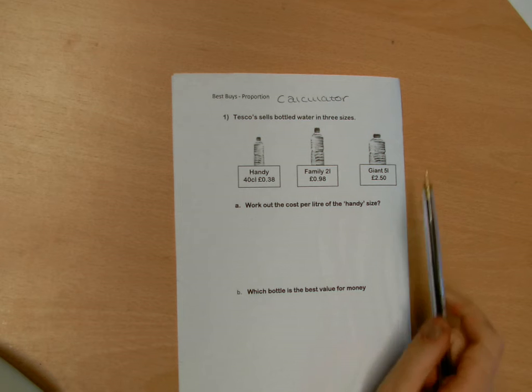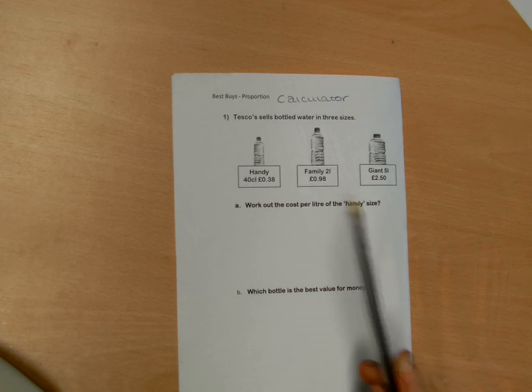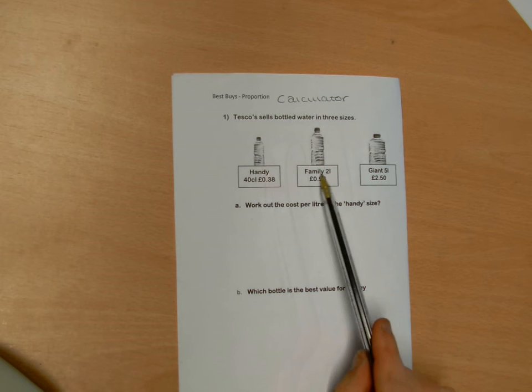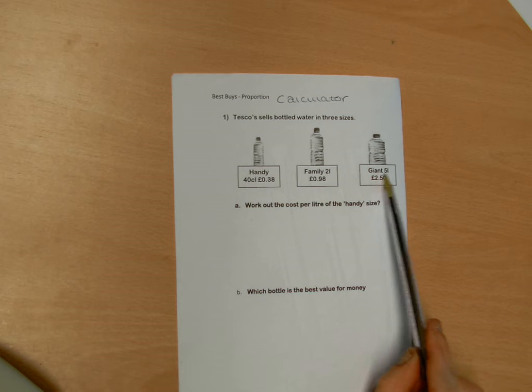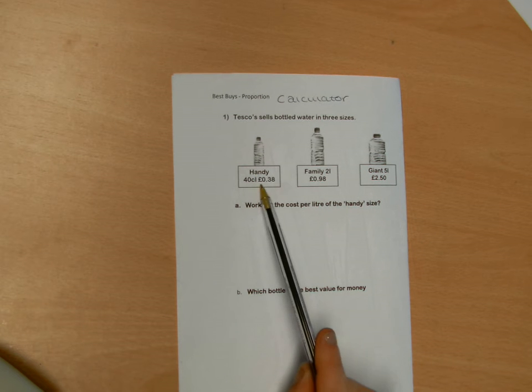Okay, this is now a calculator question to do with proportion and best buys. It says Tesco sells bottled water in 3 sizes: handy, family and giant. And we need to work out the cost per litre of the handy size.